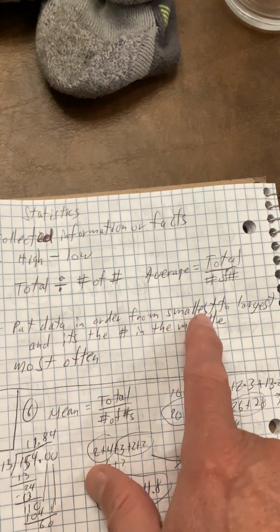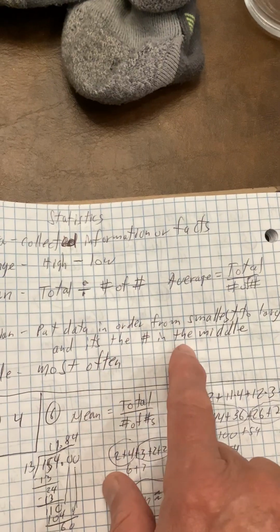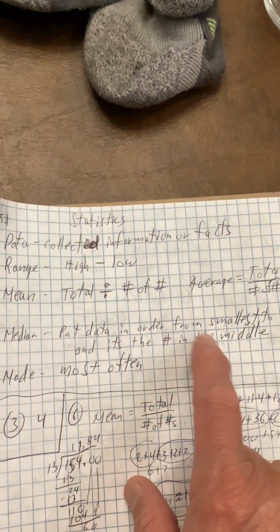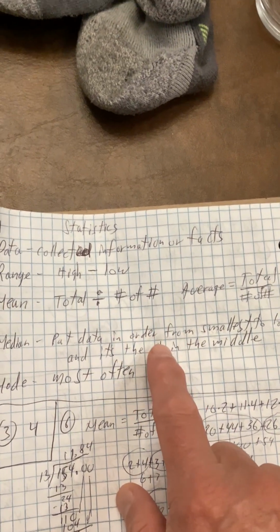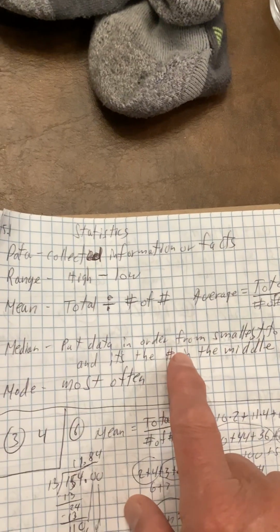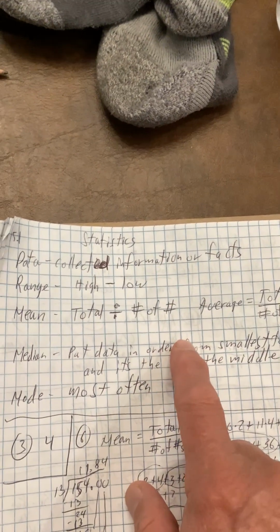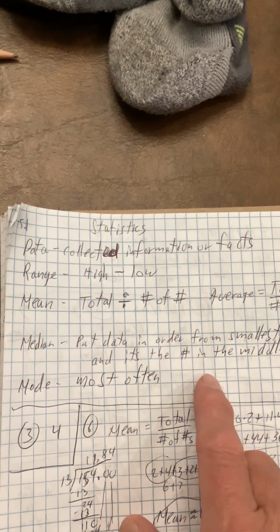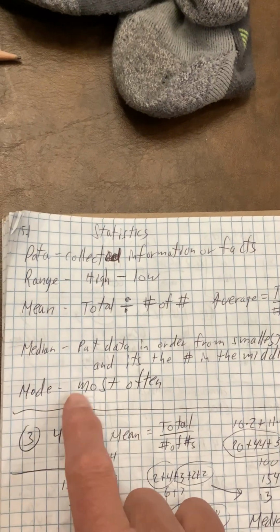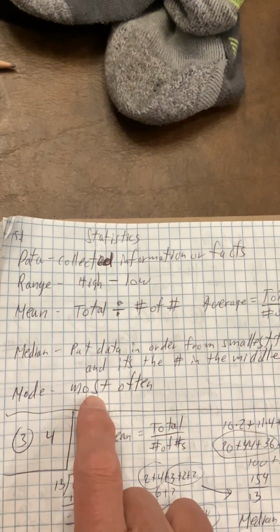Median, it's the middle. You've got to put them in order from smallest to largest, and it's the number in the middle. If you have an odd number, there's just one in the middle. If you have an even number, then you have to get the average of the two that are in the middle. You'll see that later on. And mode is the most often, and you can have more than one mode. And you can have no mode.